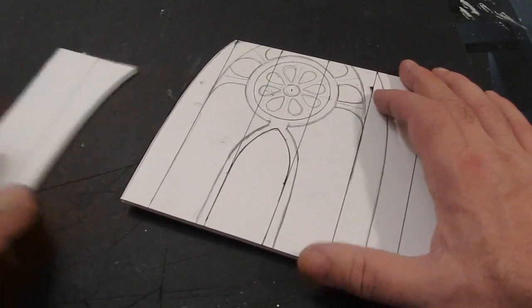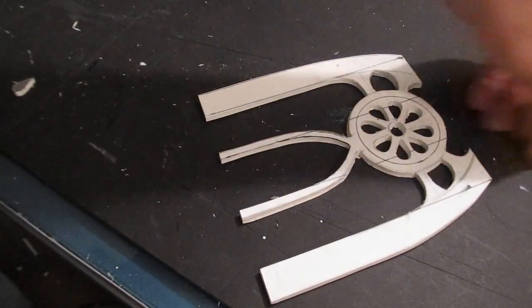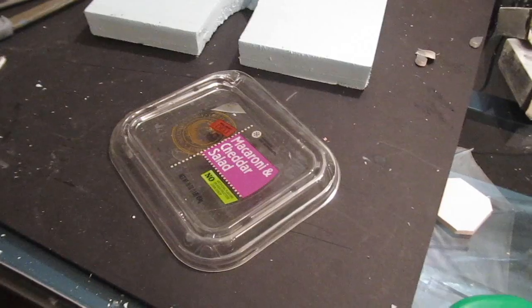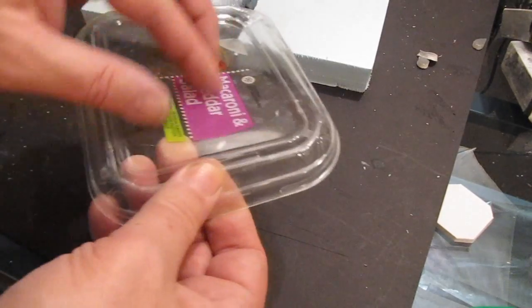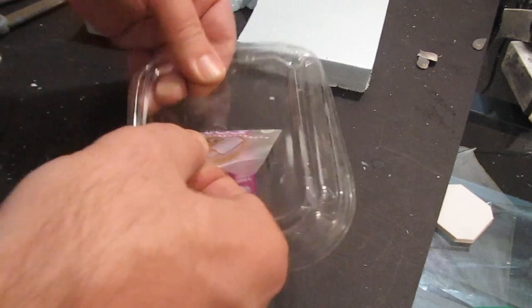But you cut it out and be as detailed as you want. This tutorial gives you a lot of options to say, hey, I can do this, I can do that. This is how I did it, but you can just use the window, do different tracery around arches and stuff, have fun and a little creativity with all this.